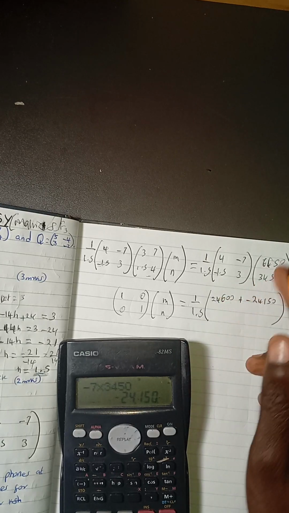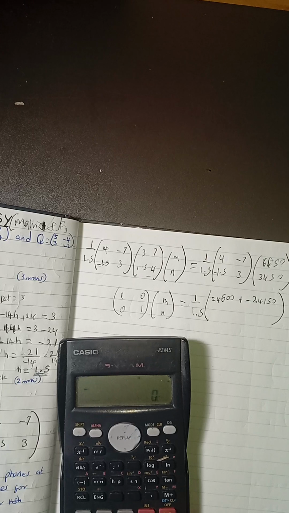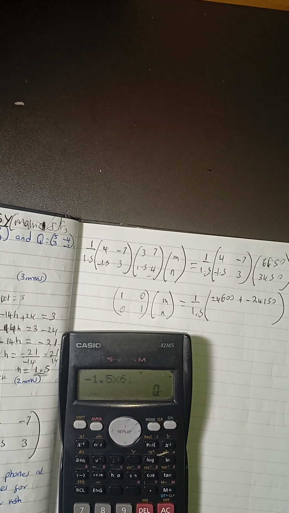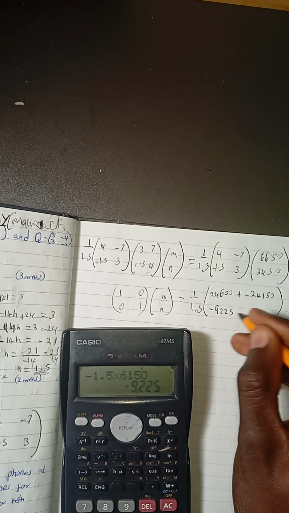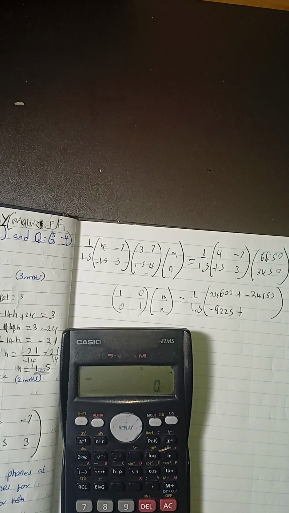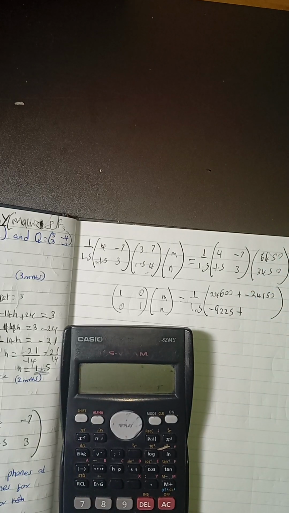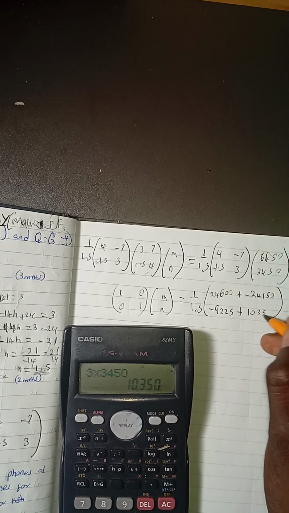Then negative 1.5 times 6150 will be negative 9225, plus 3 times 3450, which will be 10,350.